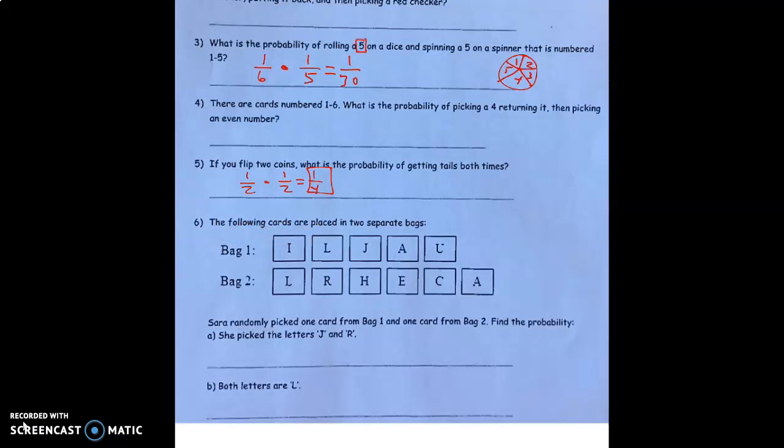All right, let's go to number 6. I am going to just help with one of these. Number 6 says the following cards are placed in 2 separate bags. Bag 1 has an I, L, J, A, and U. Bag 2 has an L, R, H, E, C, and A. So Sarah randomly picked one card from bag 1 and one card from bag 2. Find the probability, let's do letter A, that she picked the letters J and R.